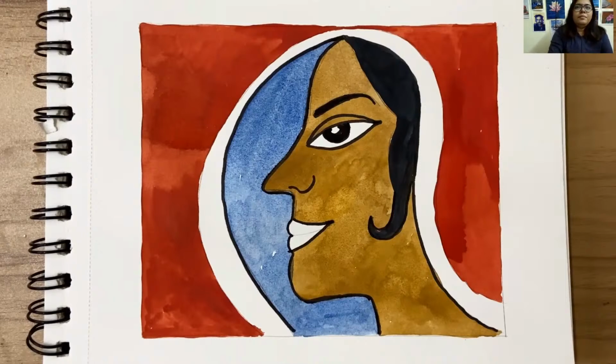Everybody get it done? Those of you who had already finished, you can use the red color to color in the lips. Okay? Using the red color, you can start coloring the lips.